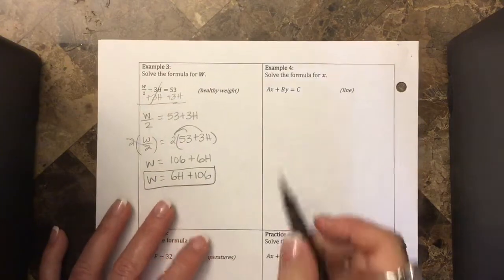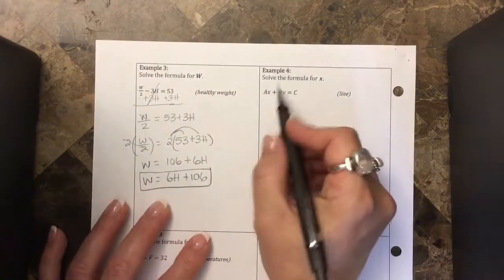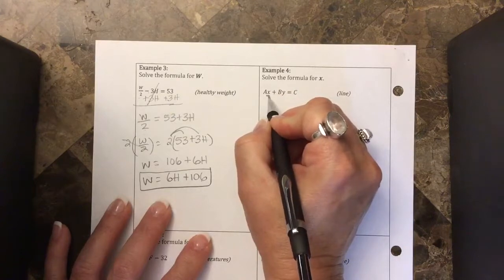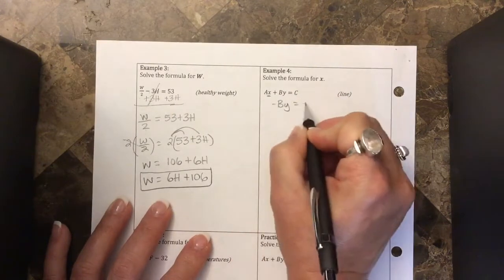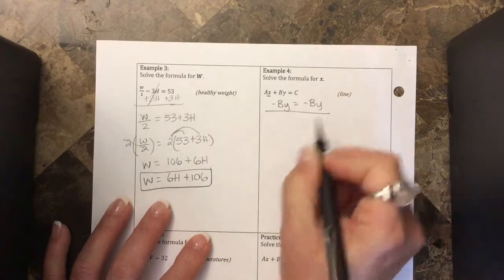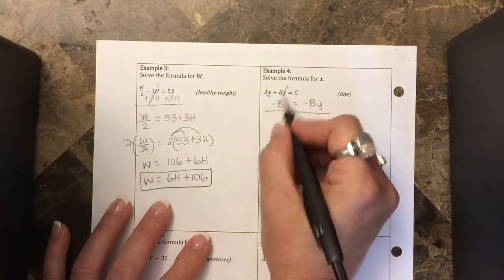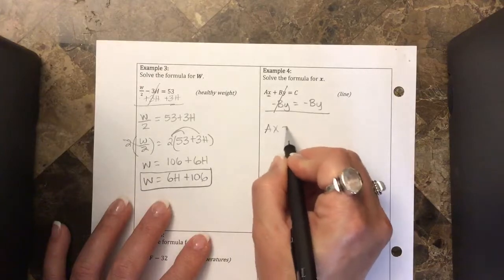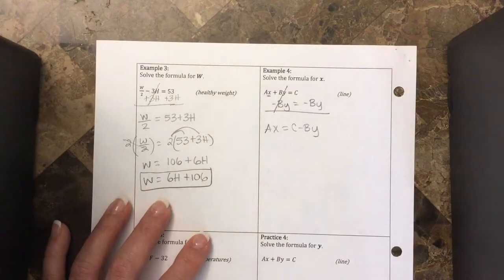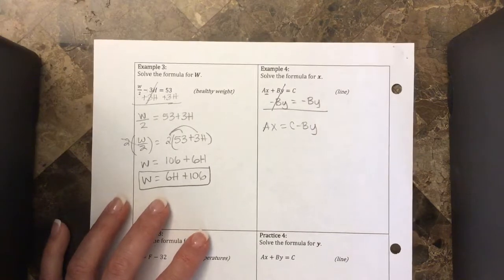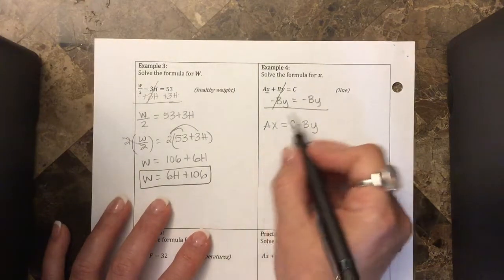All right, let's look at this one, solving this formula for X. So this is what we want to be isolated. Let's get rid of the BY first. Okay, so these guys go away. I have AX is equal to C minus BY. Looks weird, but you can't combine C's and B's and Y's. So you go ahead and do it that way.